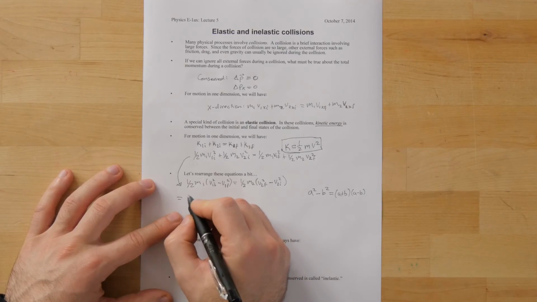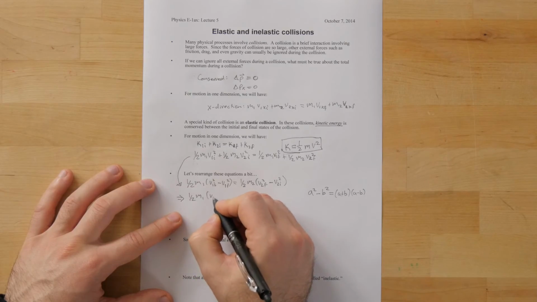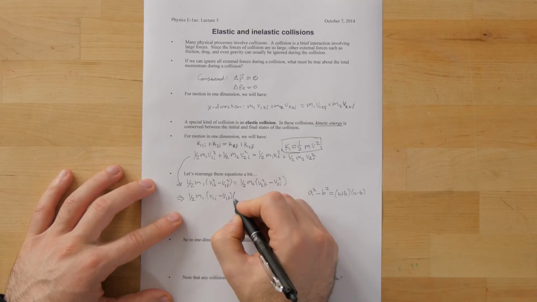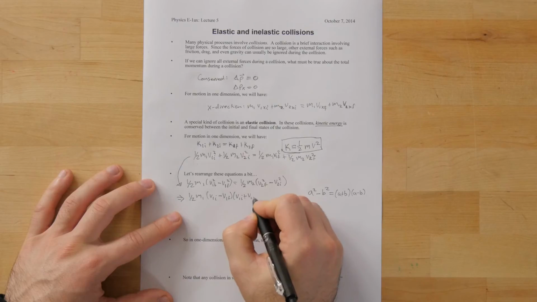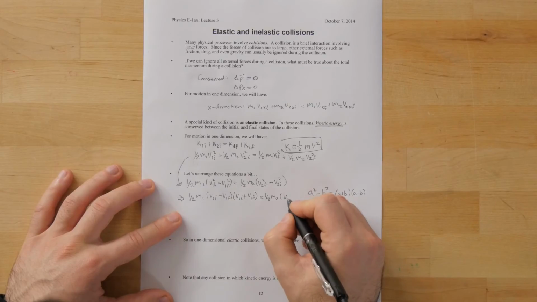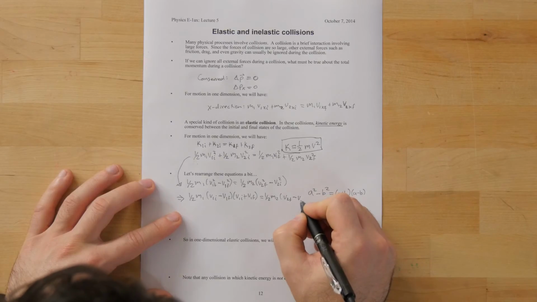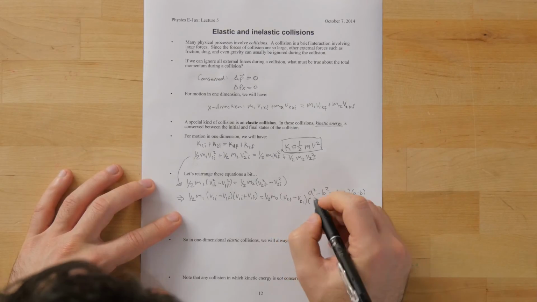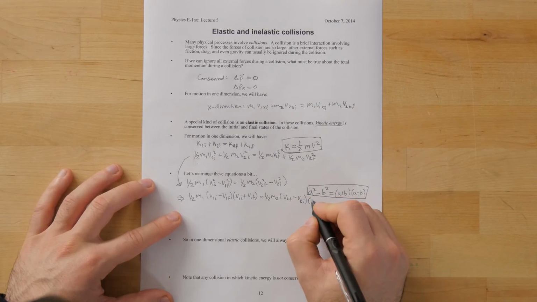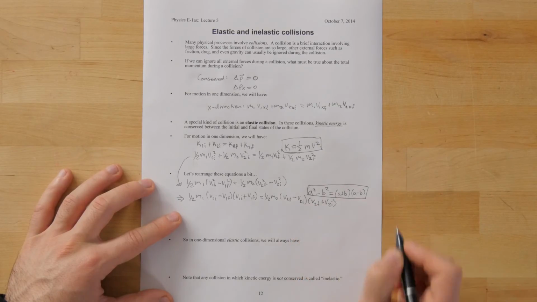And this will go to 1/2 m1 times v1i minus v1f times v1i plus v1f, and then the same thing over here, where we have v2f minus v2i times, and let me just box this to get it out of the way, v2f plus v2i.